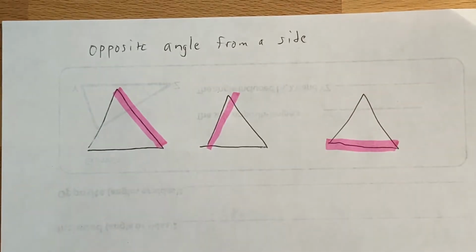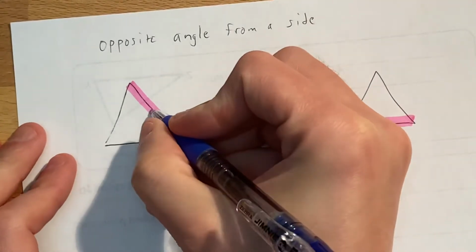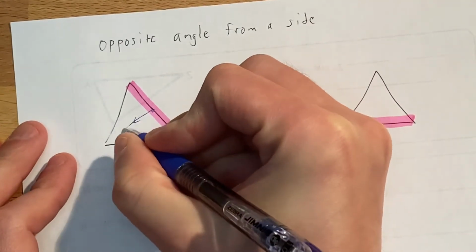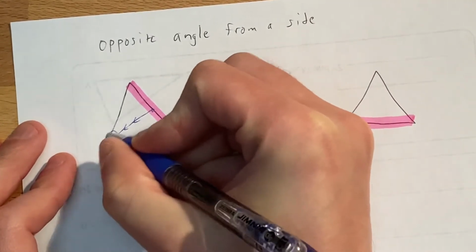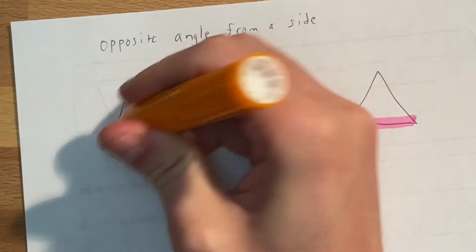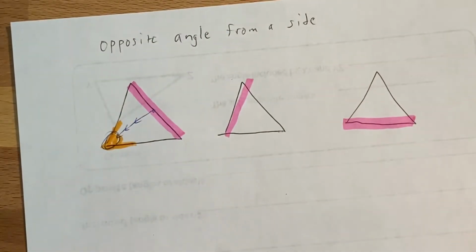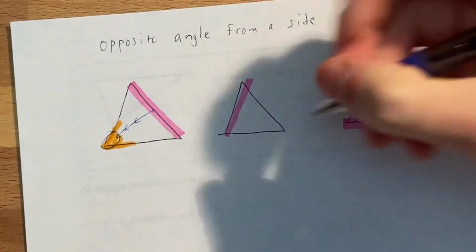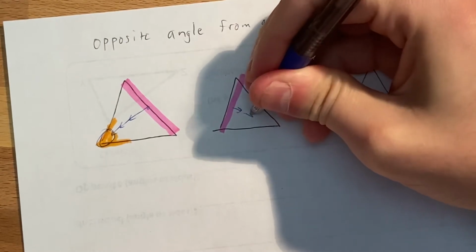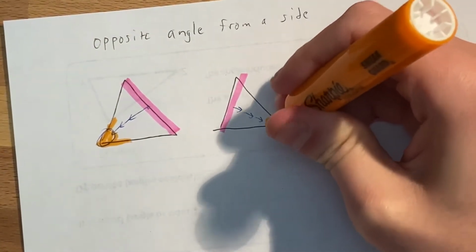In this first one, if you were to go from this side and keep going across, you'll see that you eventually end up at this angle right here. So this angle is the angle across from it. Whereas in this one, if you go across from this side, you would end up at this angle right there.